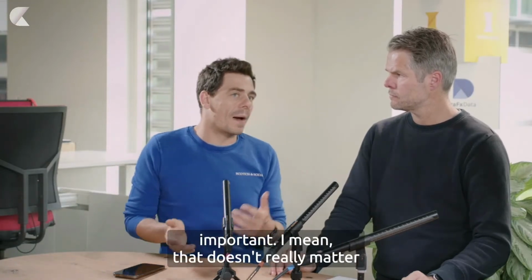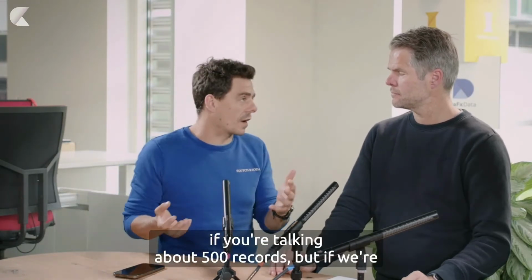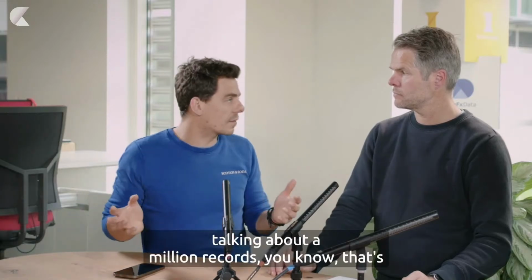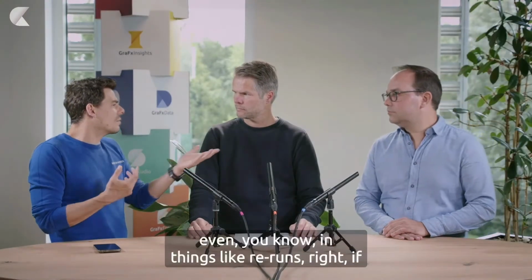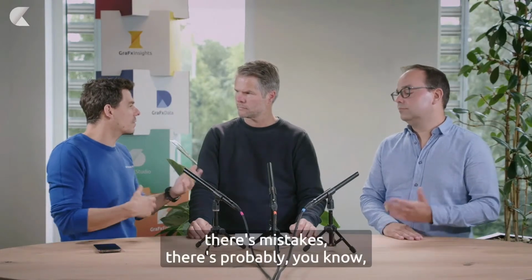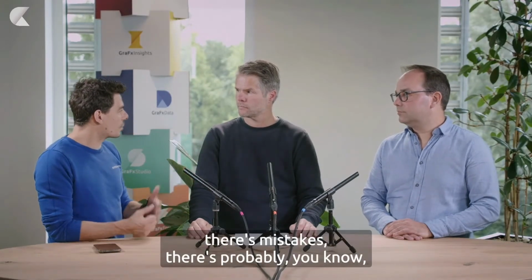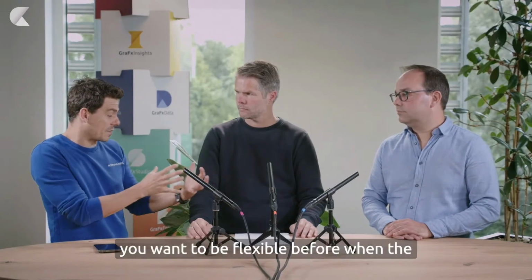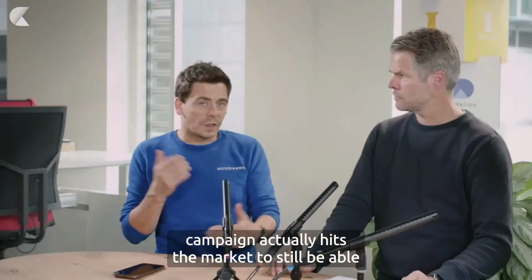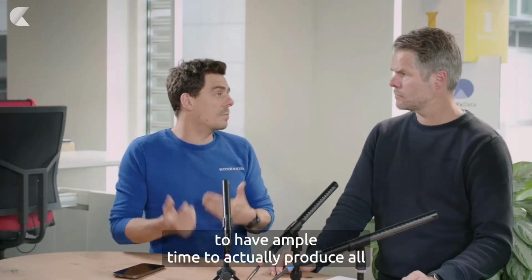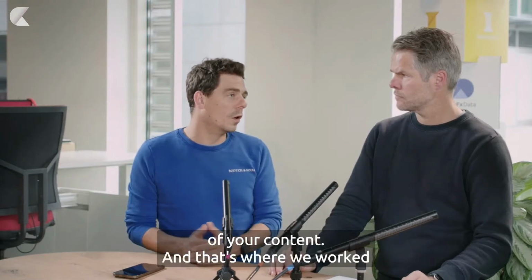I mean, that doesn't really matter if you're talking about 500 records, but if we're talking about 1 million records, that's a lot of data points that need to be processed. And even in things like reruns, right? If there's mistakes, you want to have that flexibility before the campaign actually hits the market, to still have enough ample time to actually produce all of your content.